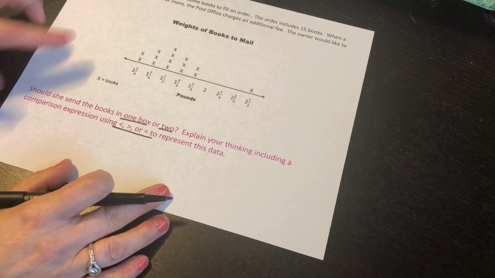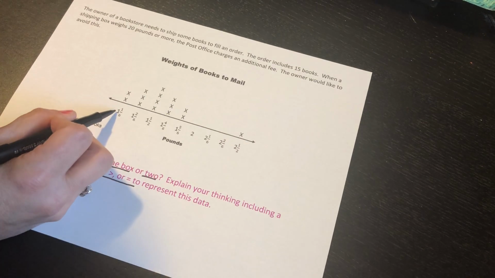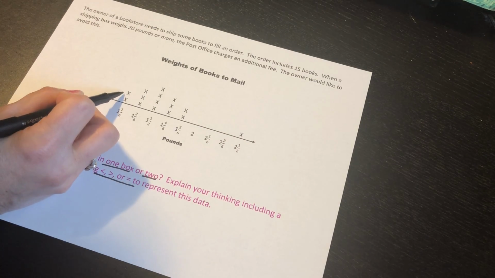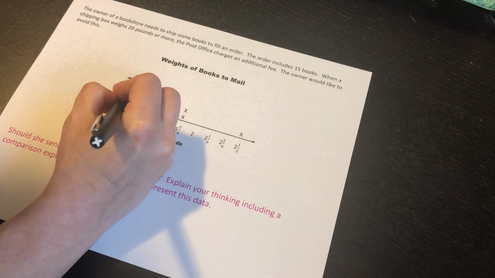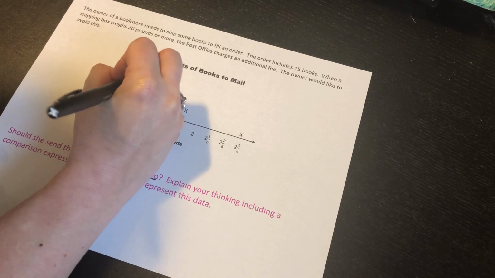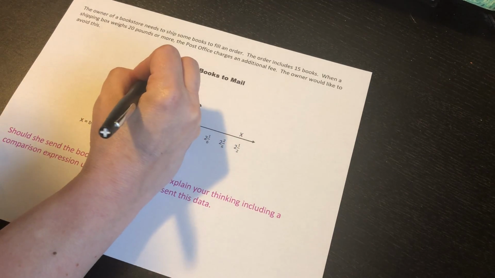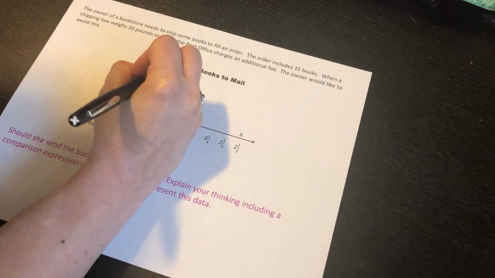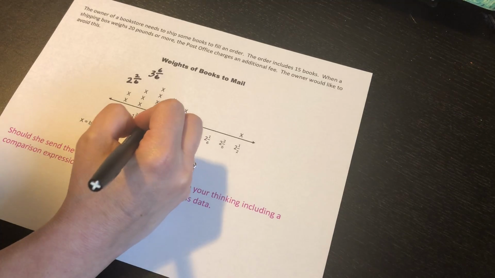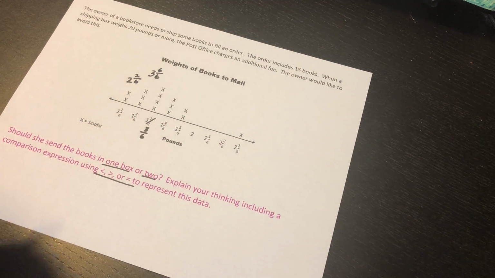All right, so I need to find out how much these 15 books weigh all together. So I'm going to start with my whole number, 1, 2, and then my fraction. 1/6 plus 1/6 is 2/6. Again, 1, 2, 3 for my whole number, 2, 4, 6 for my numerator. Here, I'm going to convert 1/2 to 3/6, so I don't have to worry about doing that later.